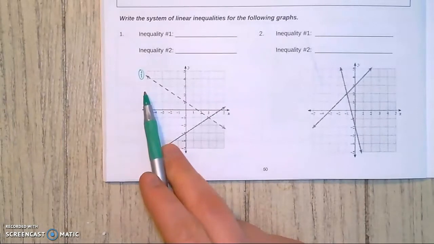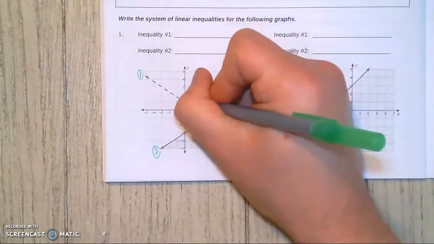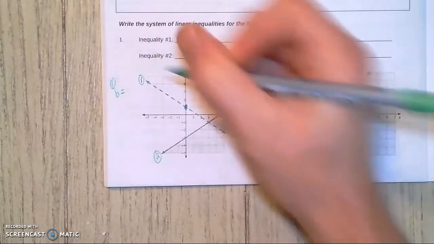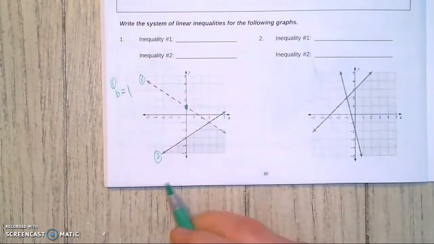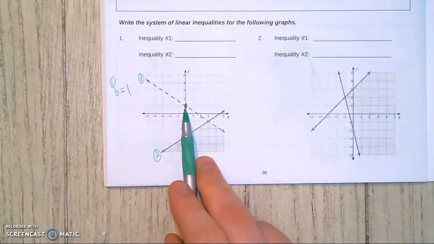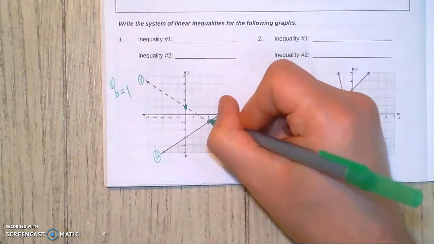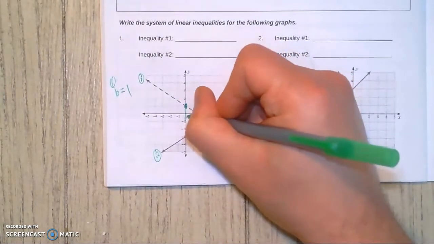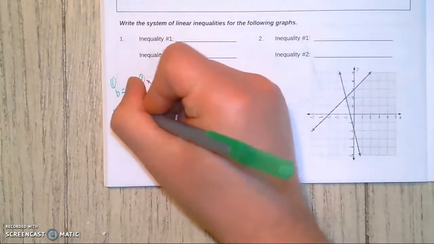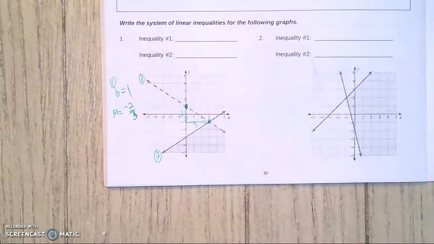So for inequality number 1, what do I want to do here? I want to identify a slope and a y-intercept. Inequality number 1 has a y-intercept of 1. Now I want to find a slope. That means picking another point on the line and showing that I went down 2, right 3. That would be a slope of negative 2/3.